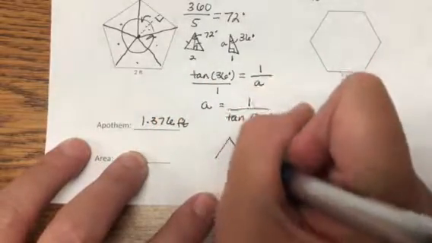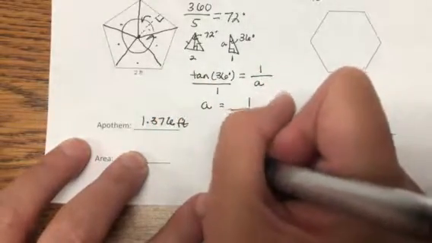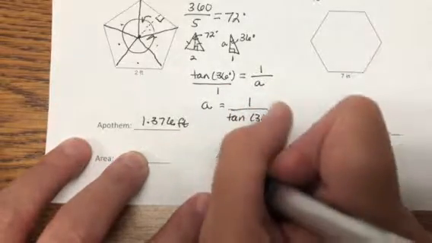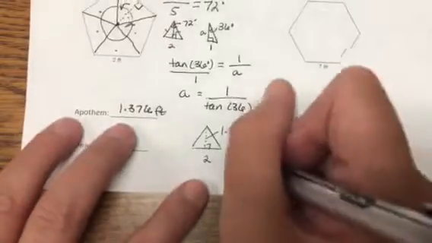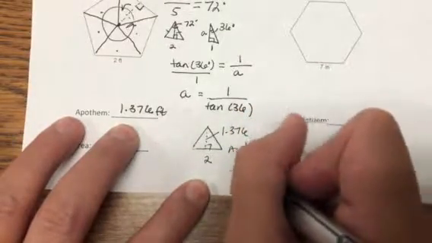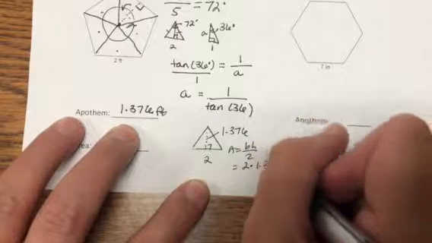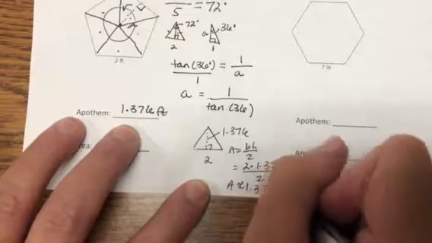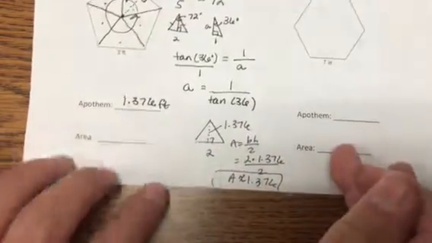So then when we find the area, I'm going to go back to the triangle. The height is 1.376. The base of the isosceles triangle is 2. We know area is base times height divided by 2. So 2 times 1.376 divided by 2 just gives us 1.376. So that's my area.